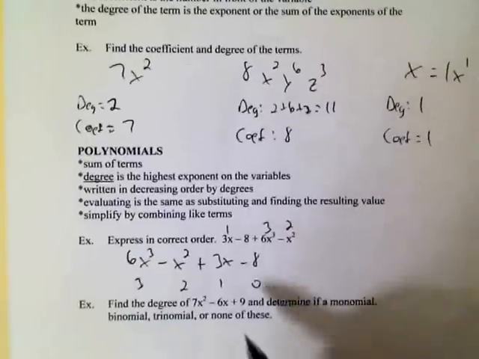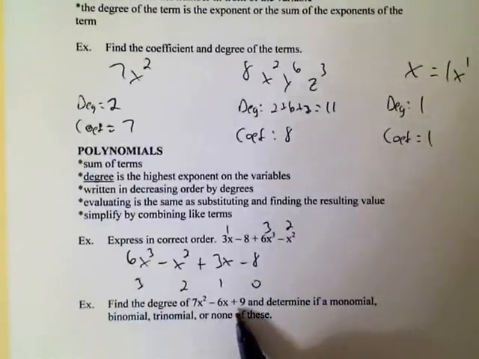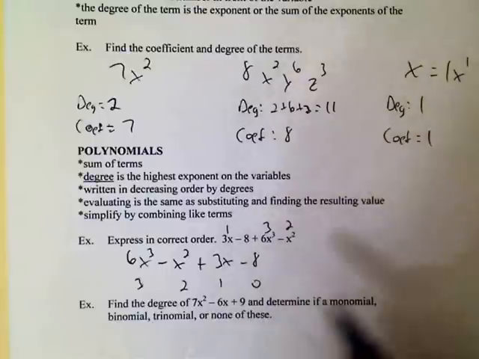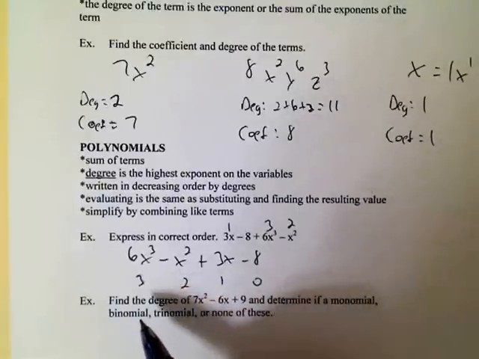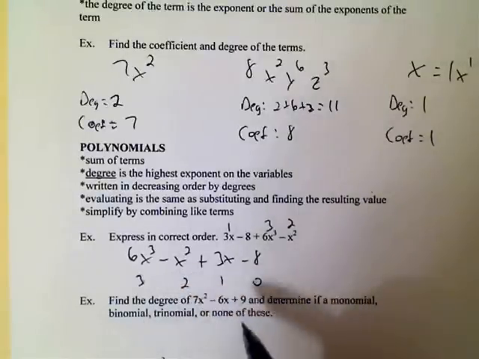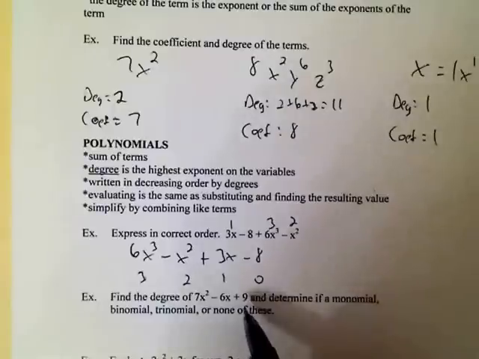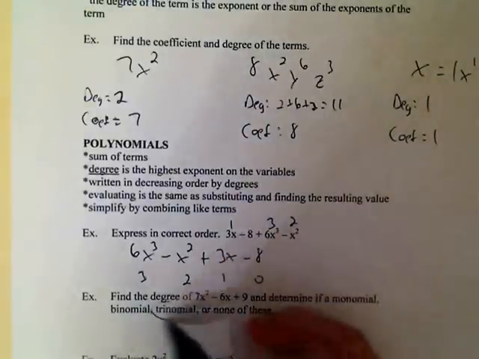And it says find the degree of this polynomial and determine if it's a monomial, binomial, trinomial, or none of these. Monomial just means one term. Binomial means two terms. Trinomial means three terms. Otherwise, it's none. Now, terms are separated by pluses and minuses, but the minus stays with the term. And so if you count 1, 2, 3, there are three terms, which makes it a trinomial.